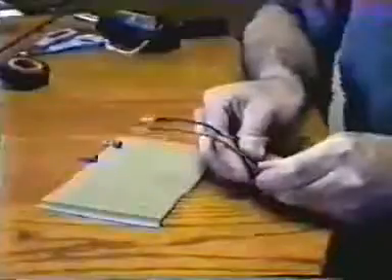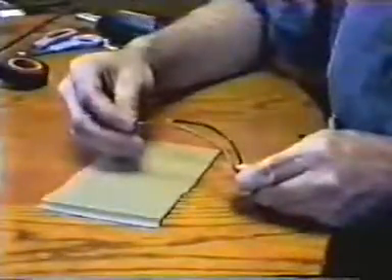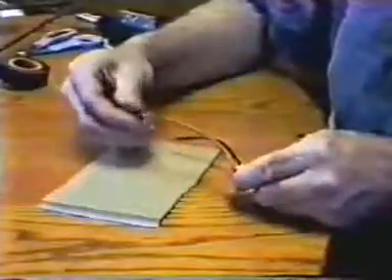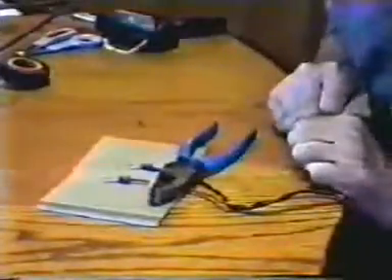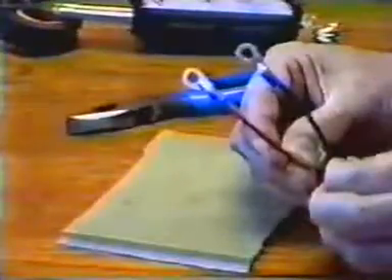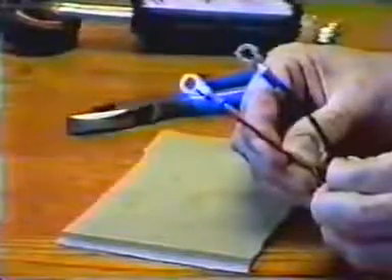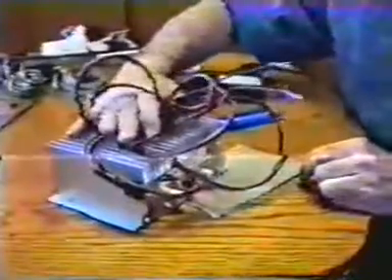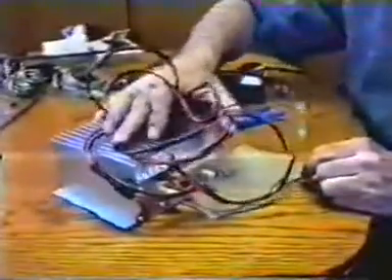Leave about 3 or 4 inches at the end so that you can attach a couple of eyelets, which will then go on to the power supply. That basically completes the Palomar 225. It's now all ready for connection.